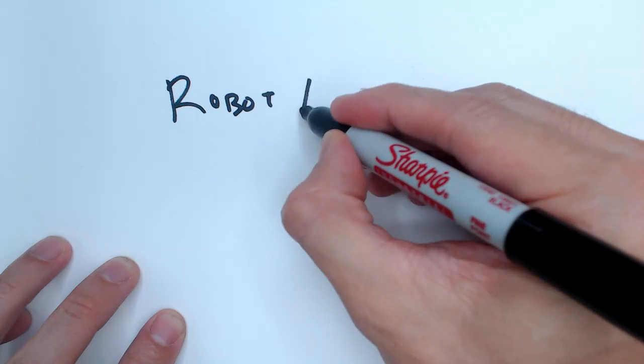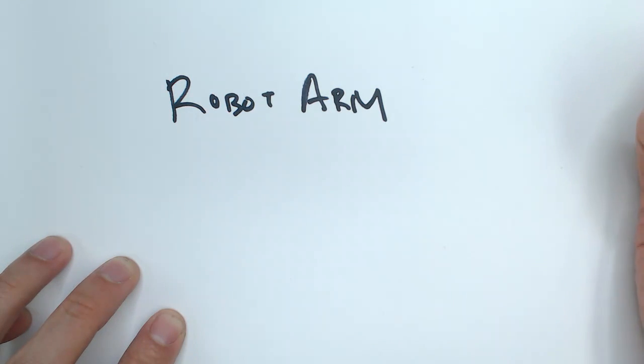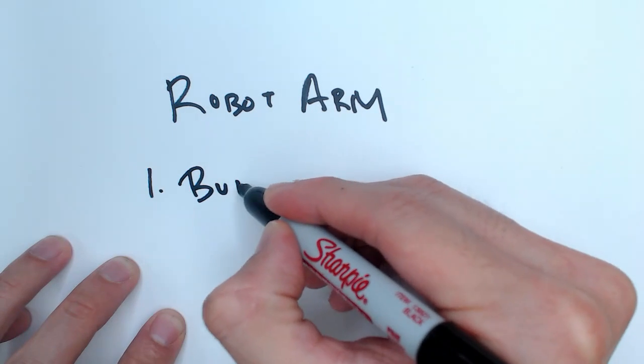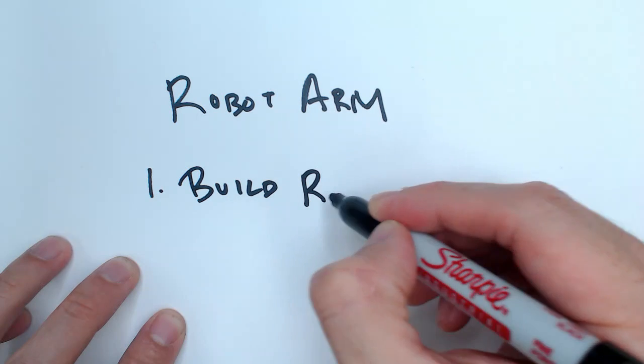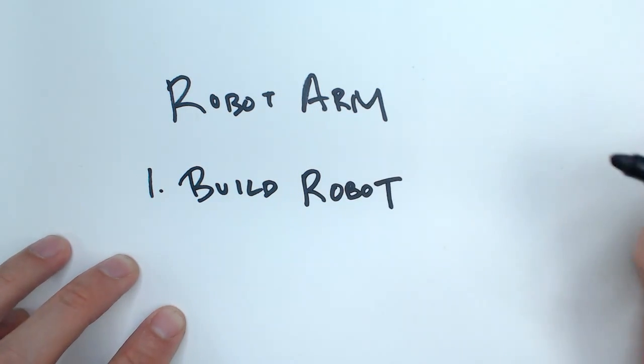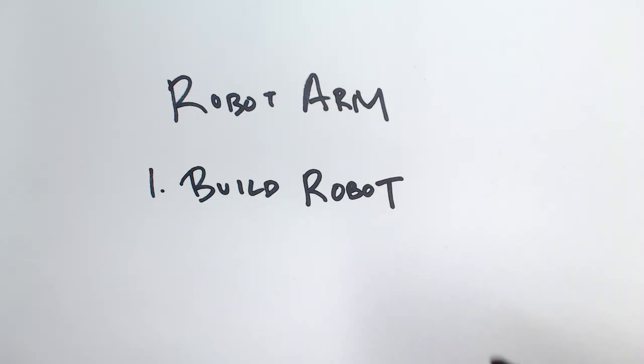Now, as we get started, I want to first talk about what we're going to go over in this course. So the first thing that we're going to do is build robots. Now that's not surprising. This is a robotics class after all, and if we weren't building robots, it wouldn't be a robot class. Now what does that actually mean? Well, to build robots, you need four different things.